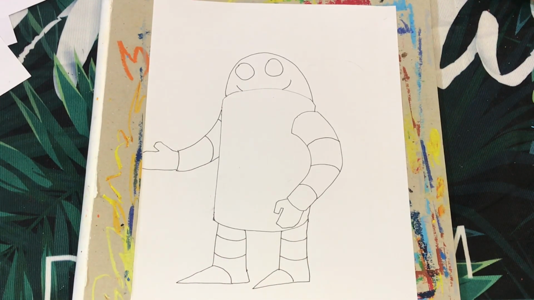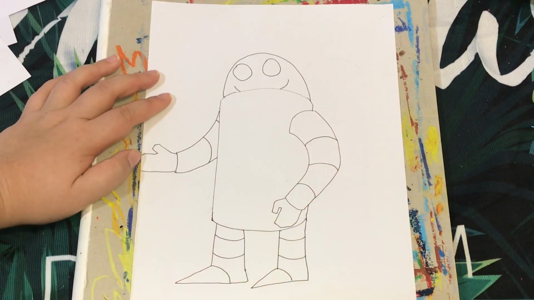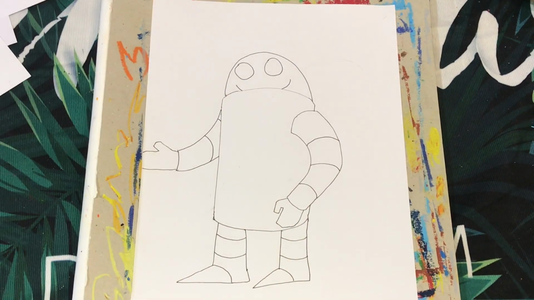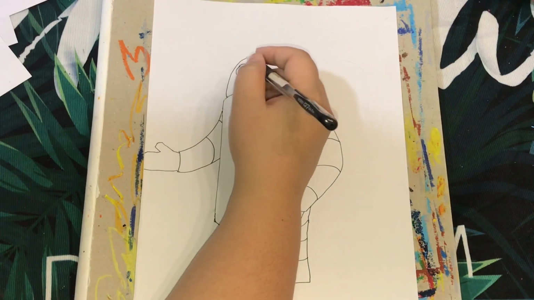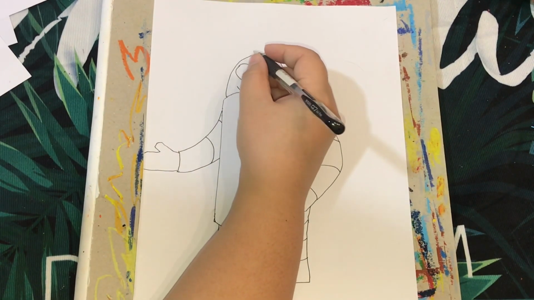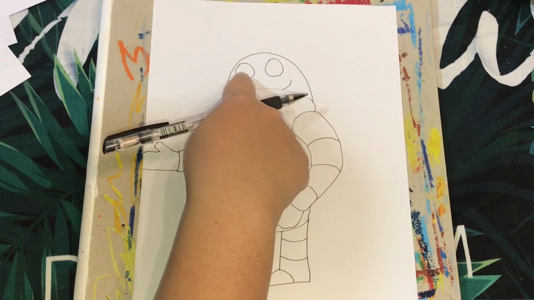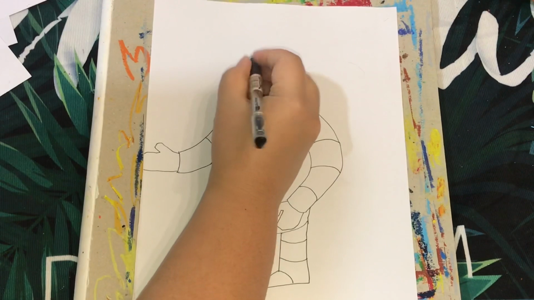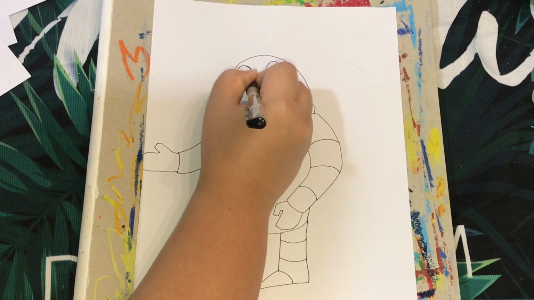Okay, let's see for the eye. Oh, that is a very creepy eye, right? Now let's think of what we can do with the eye later on. Let's make some weird looking eye, shall we? So one of the eyes looking over there, so maybe there is someone here. Then let's draw the eye facing this side.